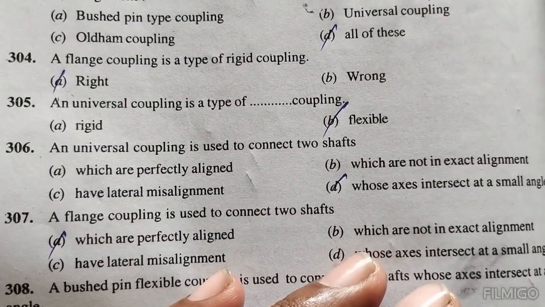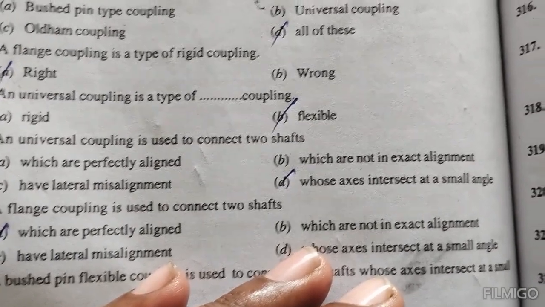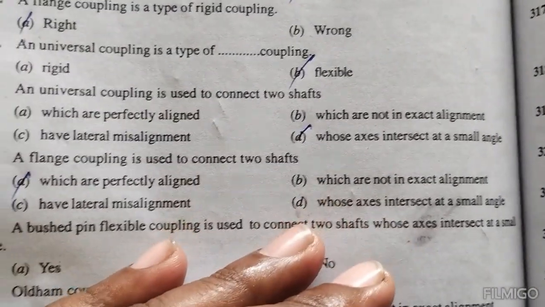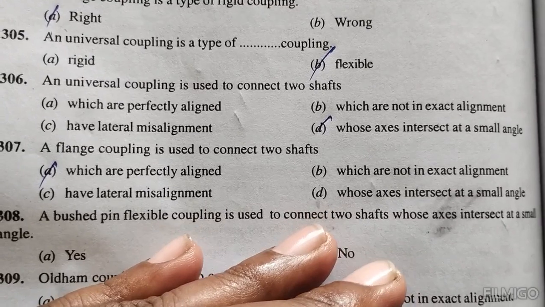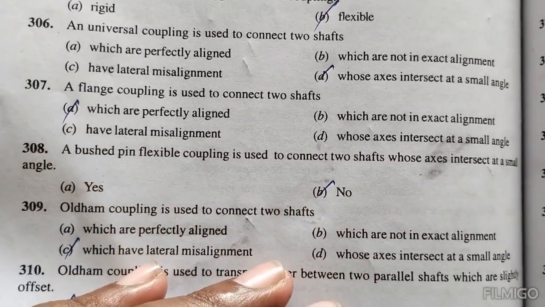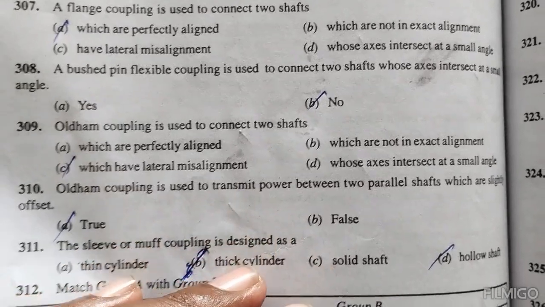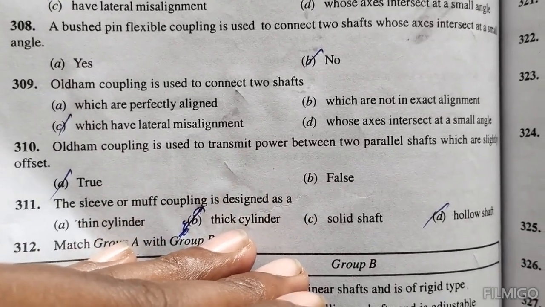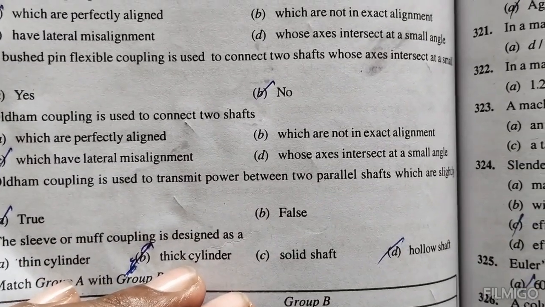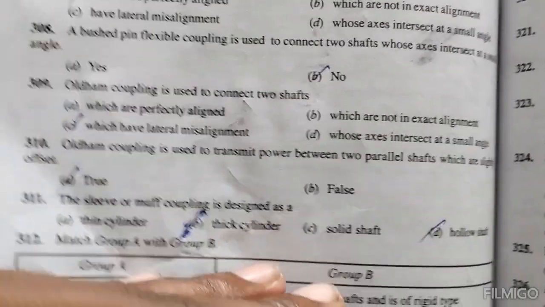A universal coupling is used to connect two shafts whose axes intersect at a small angle. A flange coupling is used to connect two shafts which are perfectly aligned. An Oldham coupling is used to connect two shafts which have lateral misalignment. An Oldham coupling is used to transmit power between two parallel shafts which are slightly offset.